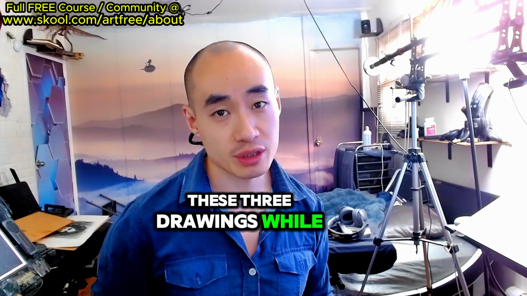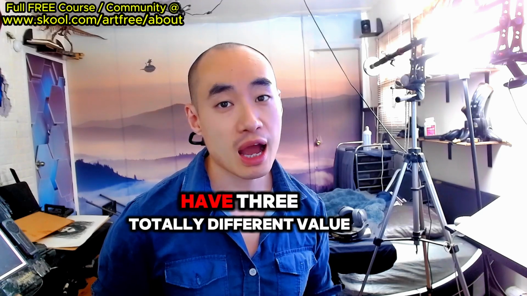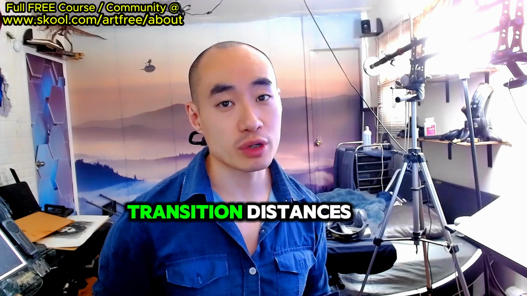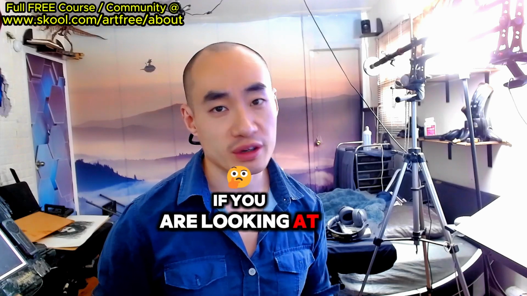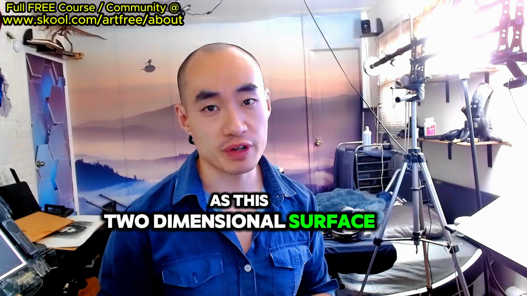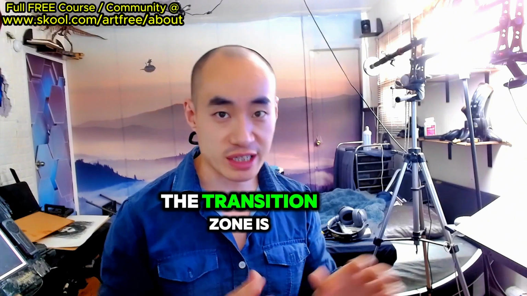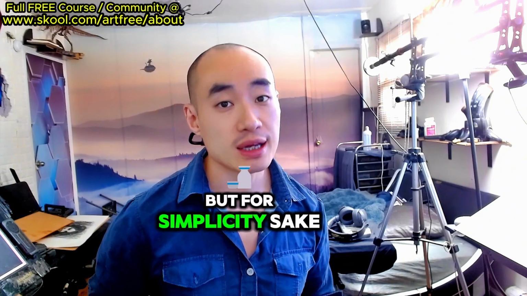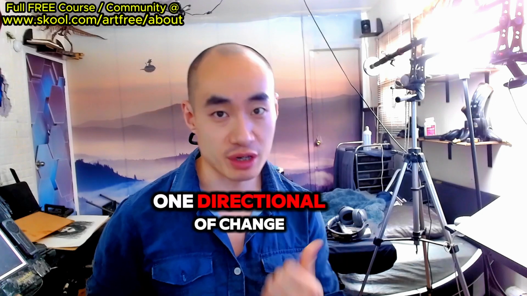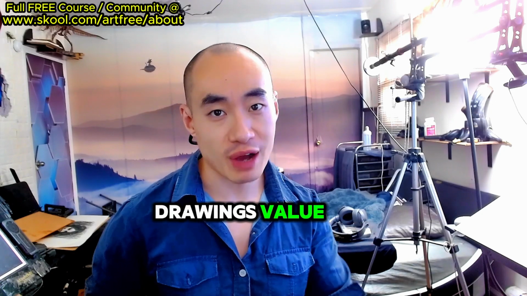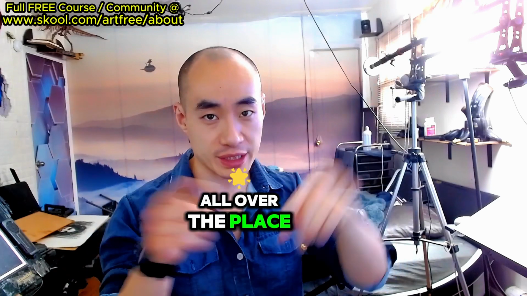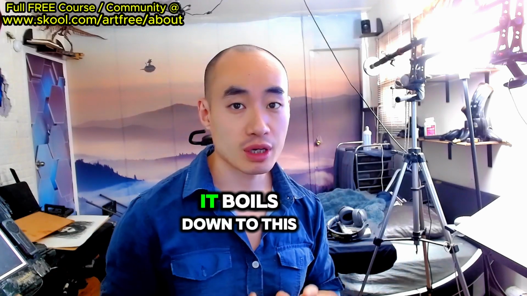These three joints, while sharing a lot of similarities, have three totally different value transition distances. If you are looking at it fully by this two-dimensional surface, the transition zone is actually different. But for simplicity's sake, let's keep it one-dimensional, one direction of change. Even though on actual drawings, value changes to another value all over the place, the concept is always the same.